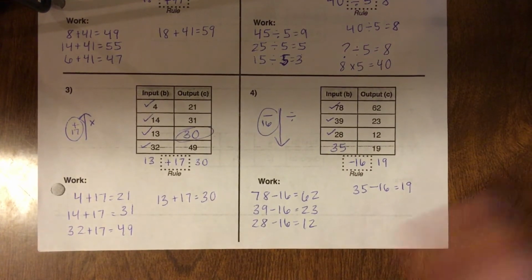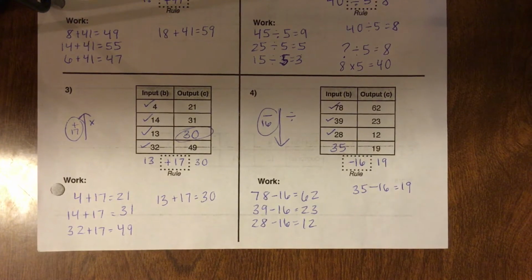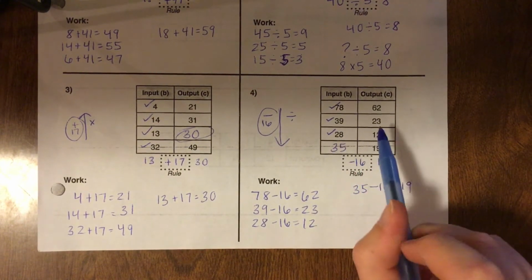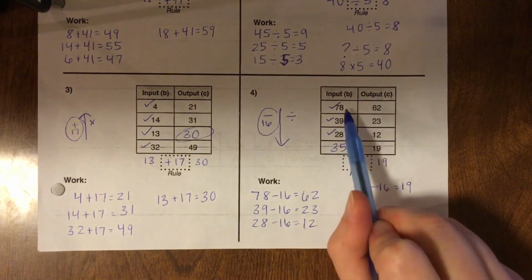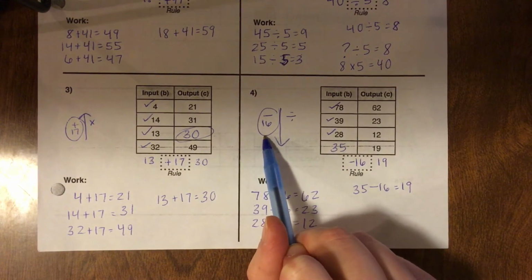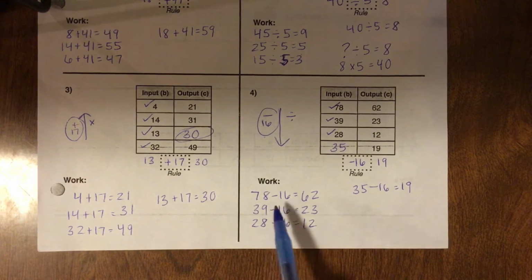Number 4. From input to output, are the numbers going up or down? They are going down. So you can use subtraction or division to check. You will find that every time you subtract the bigger number and the smaller number, you're going to get 16. So that's your pattern. Make sure it works as the rule.